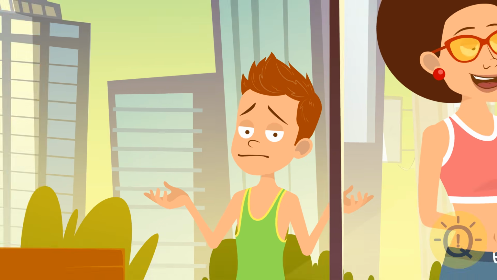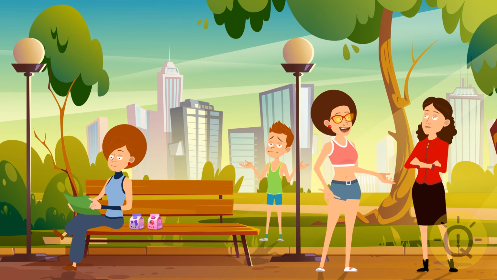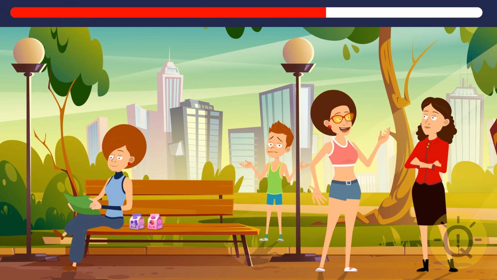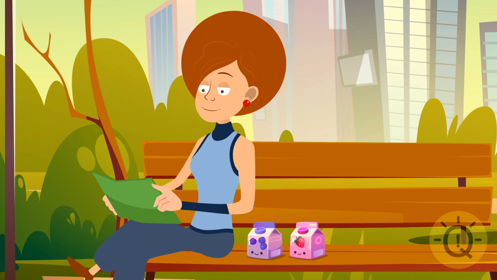Look at this picture. Can you figure out who this kid's mom is? It's the woman on the left. She has 2 juice boxes on the bench next to her.